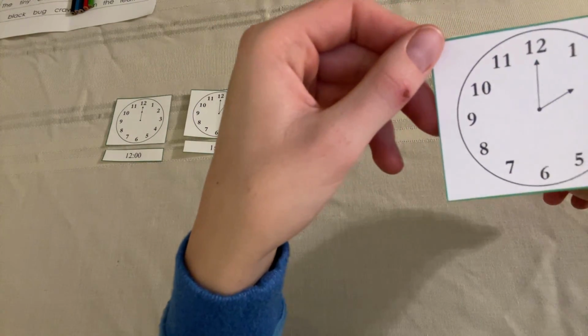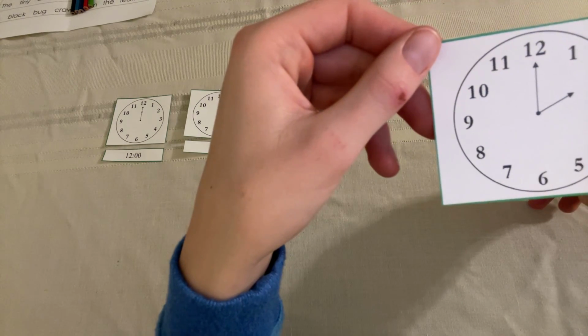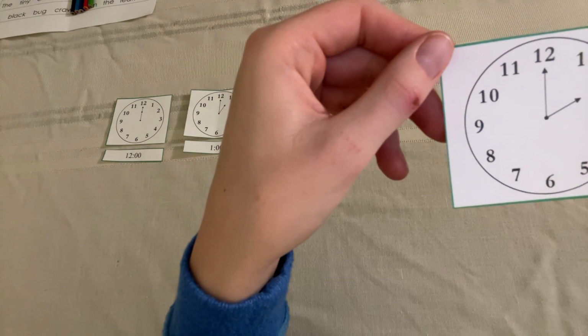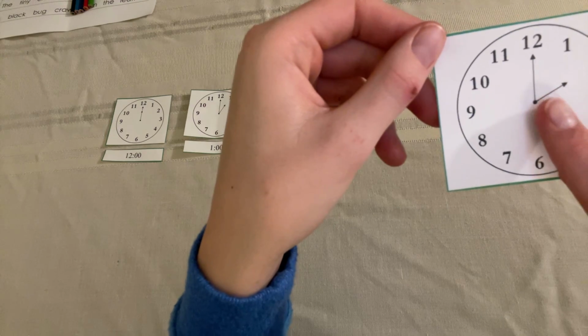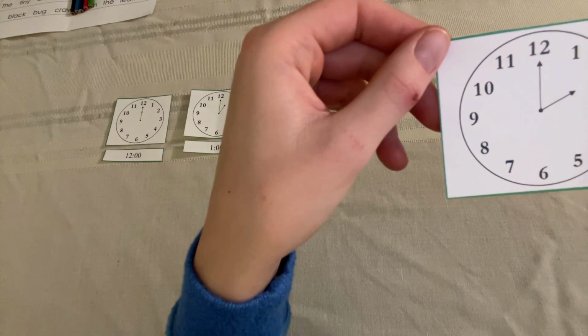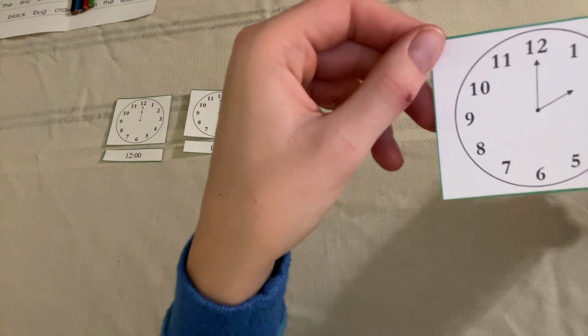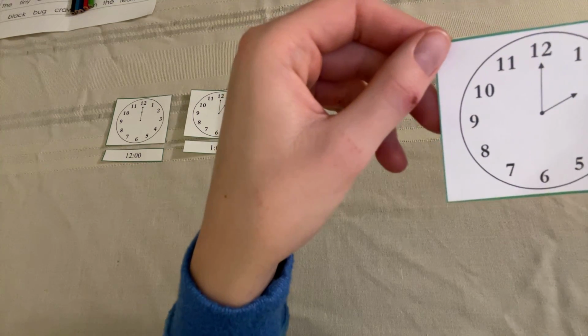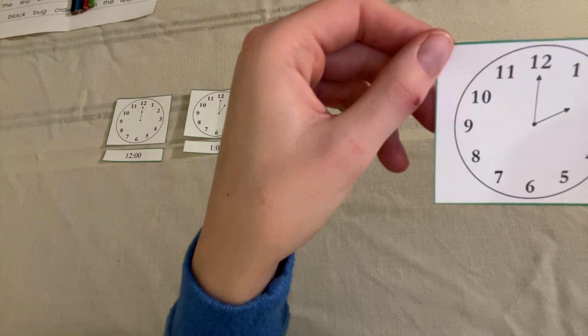After the hand goes around the clock another hour, it will look like this. The hour hand is pointing to 2, and the minute hand is pointing to 12. This says 2 o'clock.